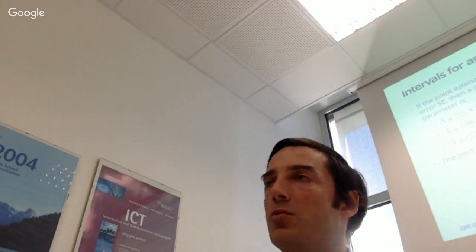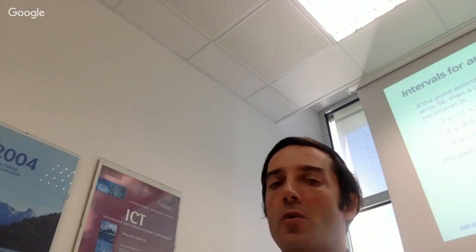If you have a normal sampling distribution and you want a 95% confidence interval, all you have to do is multiply that standard error by 1.96. That gives you your margin of error, and then by adding and subtracting your margin of error to your sample mean, you get a confidence interval.